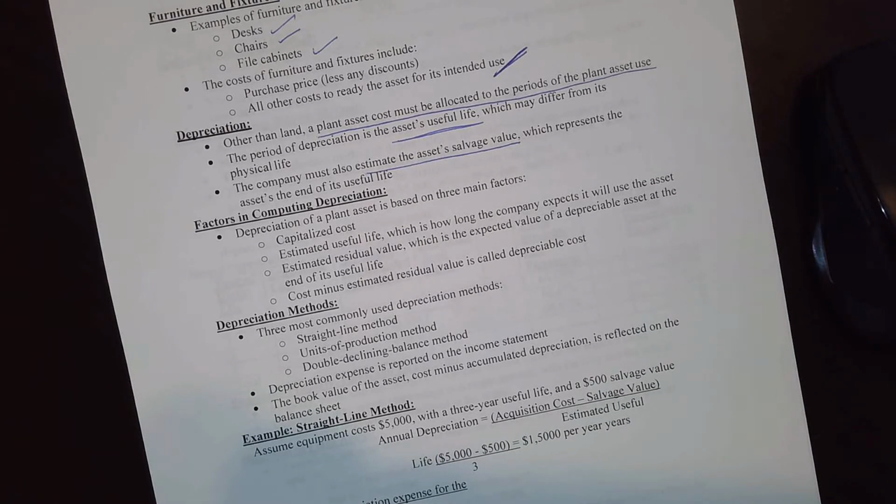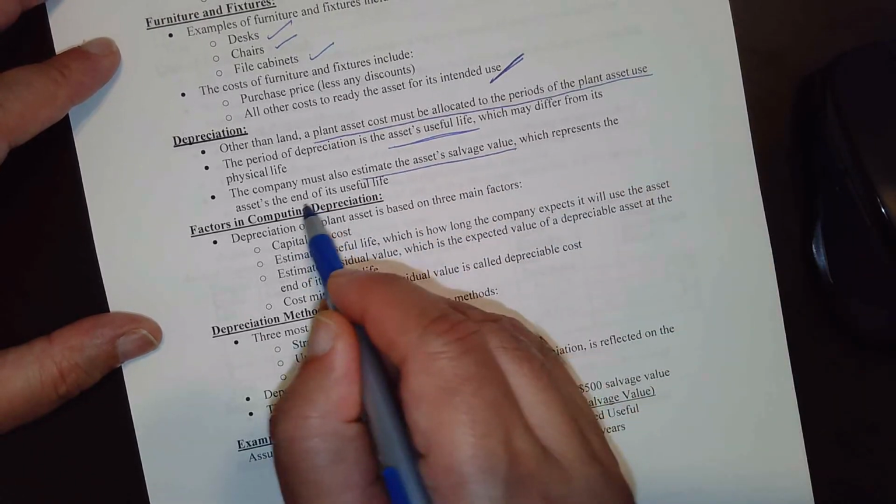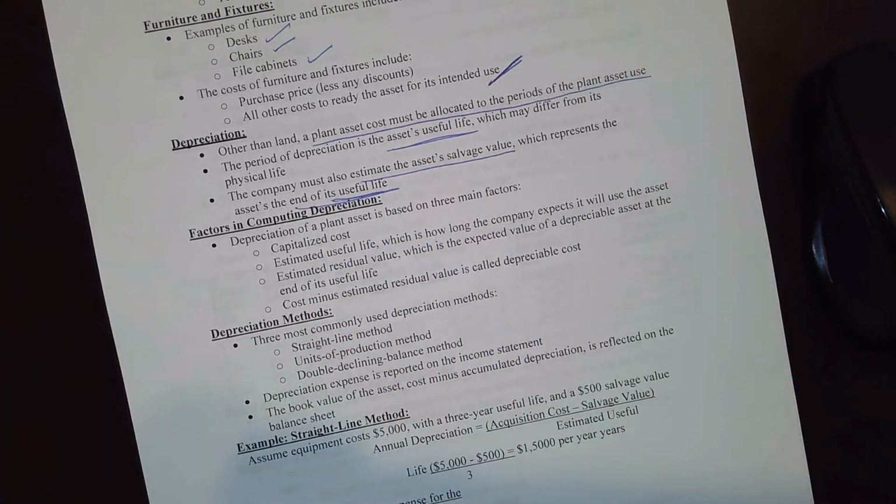So how do we know that? It's an estimate. You can ask the manufacturer of the machine, they can tell you. You can ask someone who is in a similar business using the same machine, they can tell you how long these machines are going to last. Or you can talk to a CPA, or you can maybe look at what we call depreciation tables. So these are estimates, and these estimates do not have to be accurate. The company must estimate the salvage value, which represents the asset's value at the end of its useful life. So that's the thing that we are going to cover.